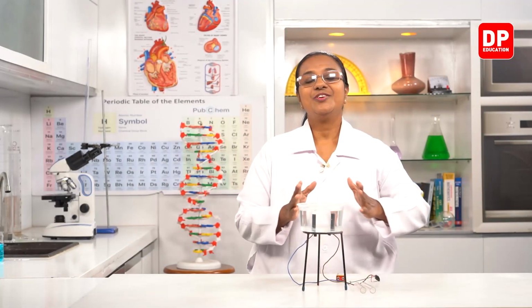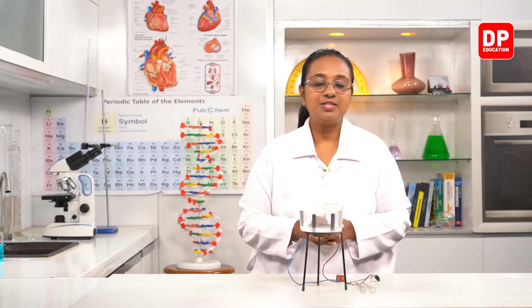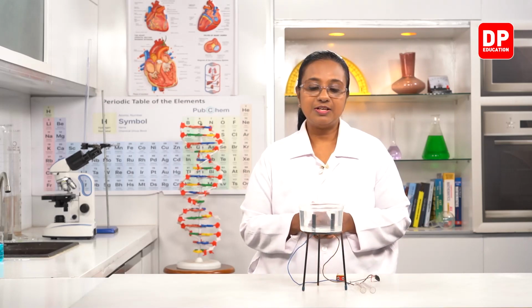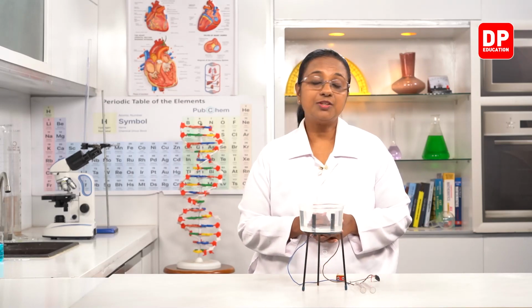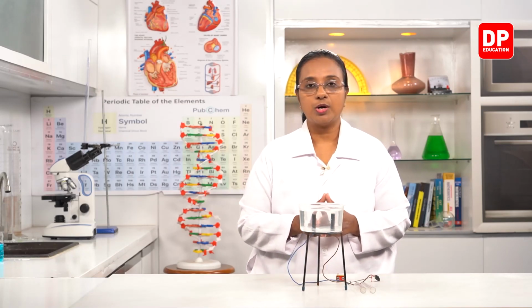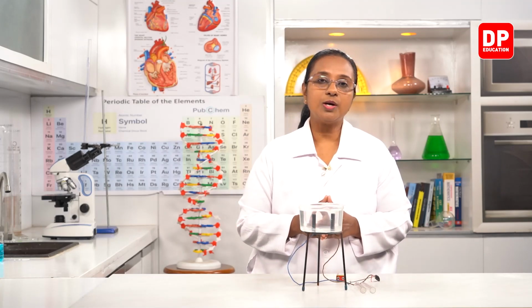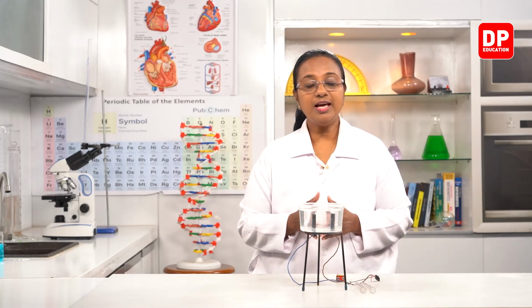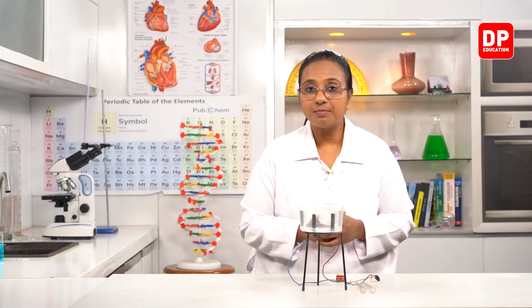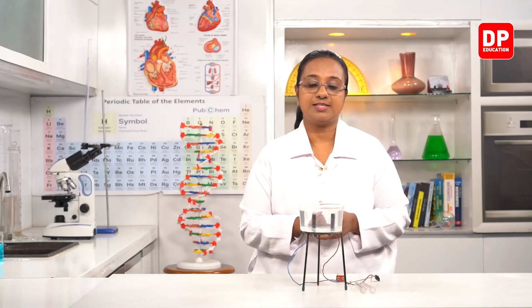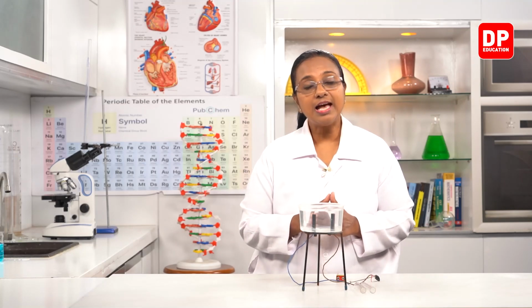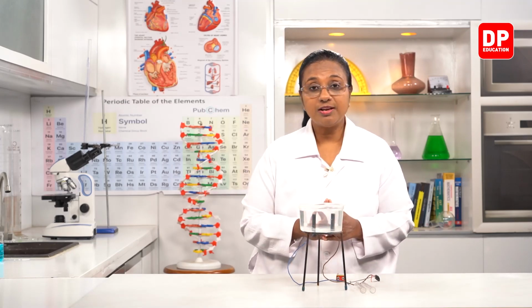Okay, students. So now we will see the observations, or we will look at the activity where we carry out electrolysis of acidulated water. What is acidulated water? We take distilled water and to that we add a small amount of dilute sulfuric acid. So then we get the acidulated water. You all know the reason.